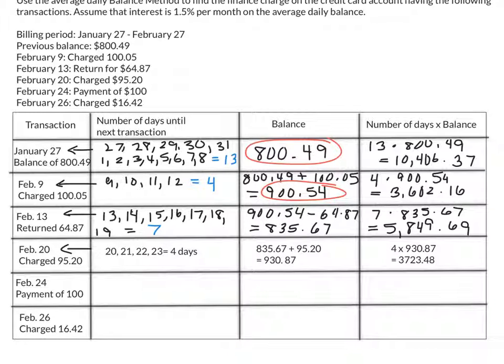We're going to continue this process for the next row. So we have on February 20th, we charged $95.20. First, we'll find the number of days until the next transaction, and the next transaction happened on February 24th. So we have the 20th, 21st, 22nd, and 23rd that will count, and that's 4 days. Then we'll find the new balance, which is found by taking the previous balance in the last row and adding $95.20 to it, since that was a charge.